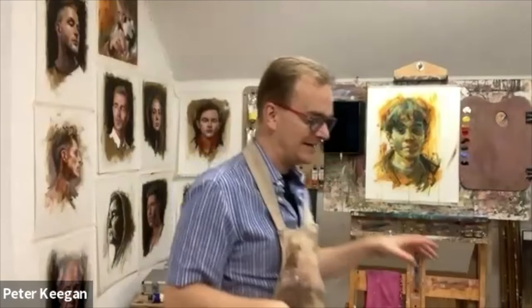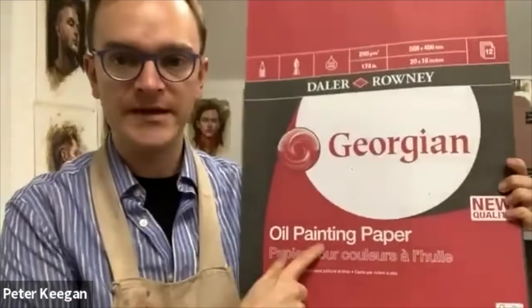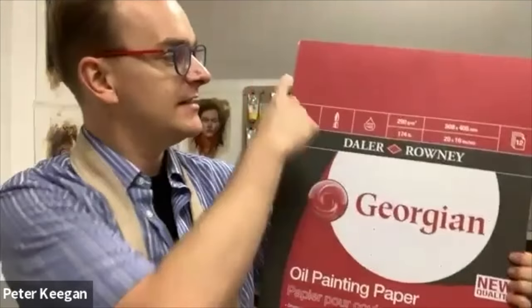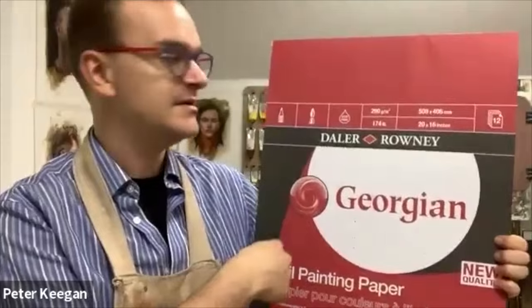So those are the materials. Now, the surface that I'm working on is oil painting paper. I do a lot of my practices, my sketches, my teaching, my exercises on paper, just because it's quite cost effective. The paper I'm using is oil painting paper by Daler and Rowney. So it's Georgian oil painting paper, and it's 50 by 40 centimetres or 12 by 16 inches in old money.